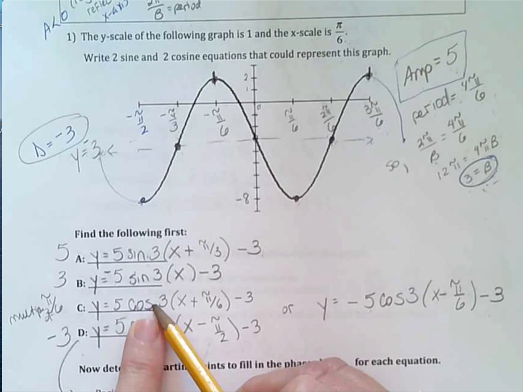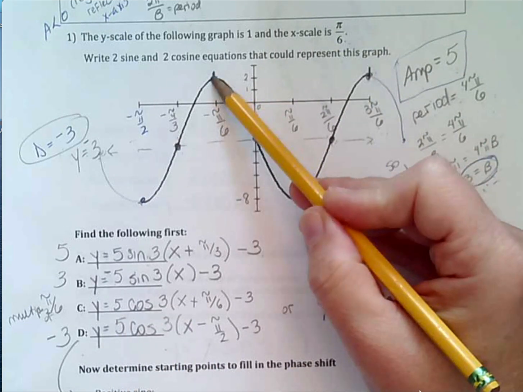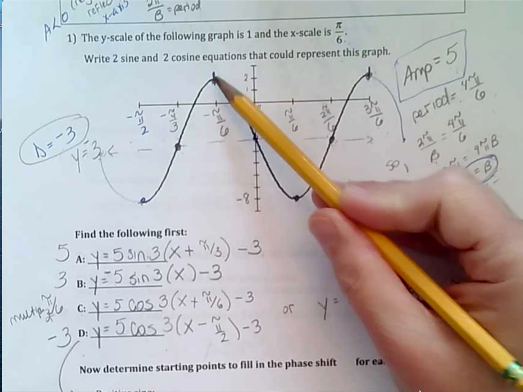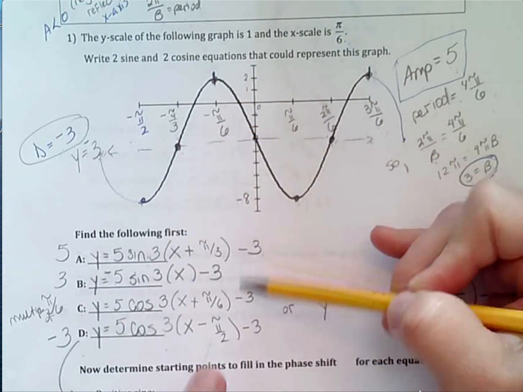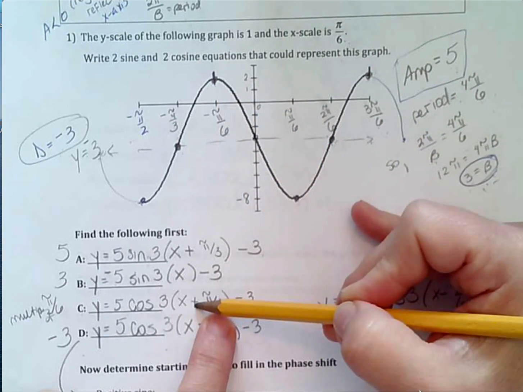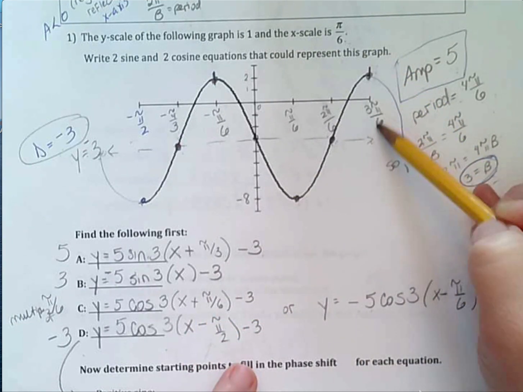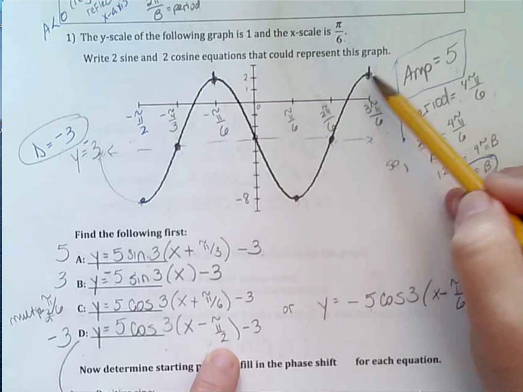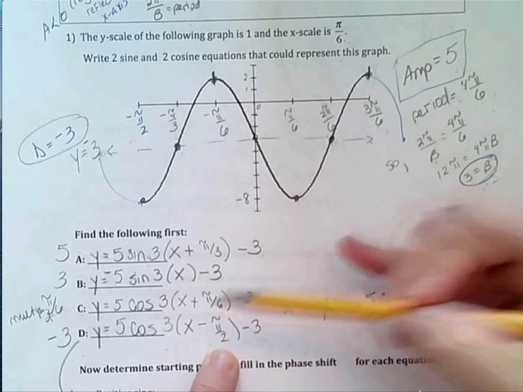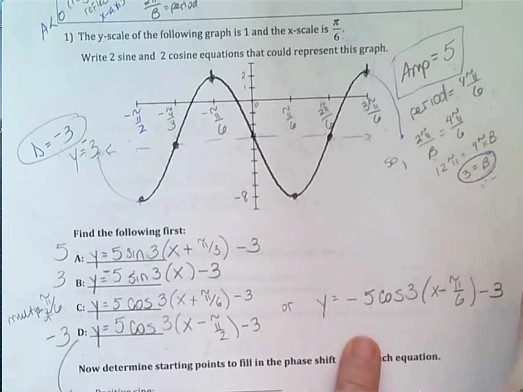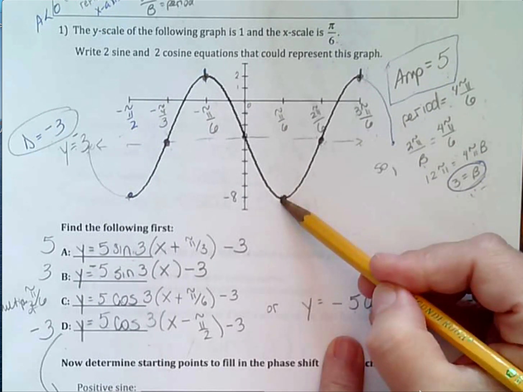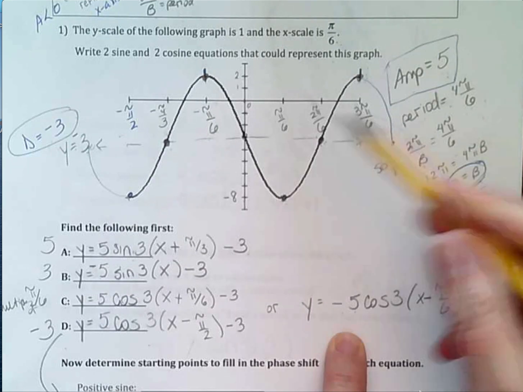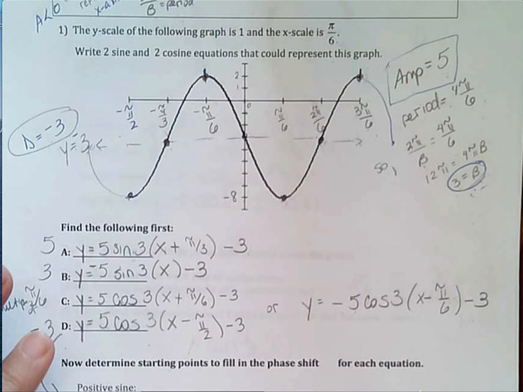My cosine curve, well, let's see. Positive cosine starts here or here. This one is a pi over 6 to the left, plus. This one is, well, that is pi over 2, right? So it's pi over 2 to the right, minus. But if I want to consider a negative cosine curve, then that guy might start down here. And that's a shift of pi over 6 to the right, so it's minus.